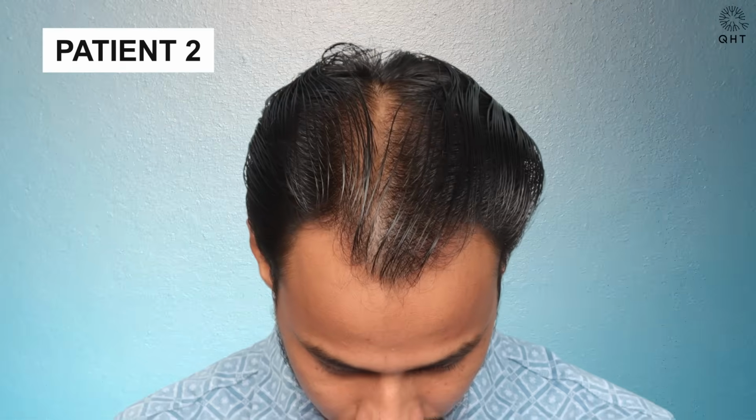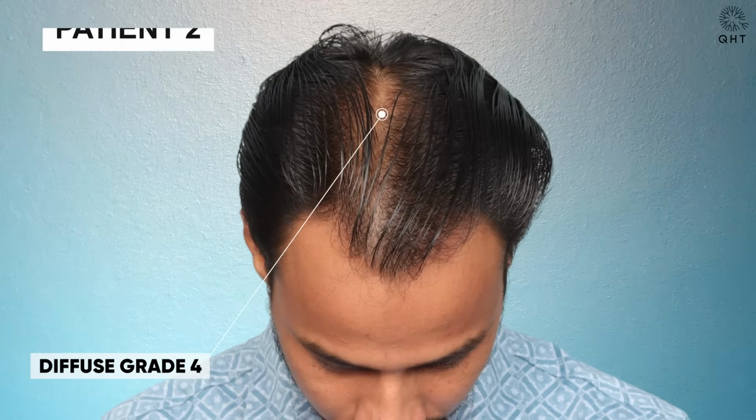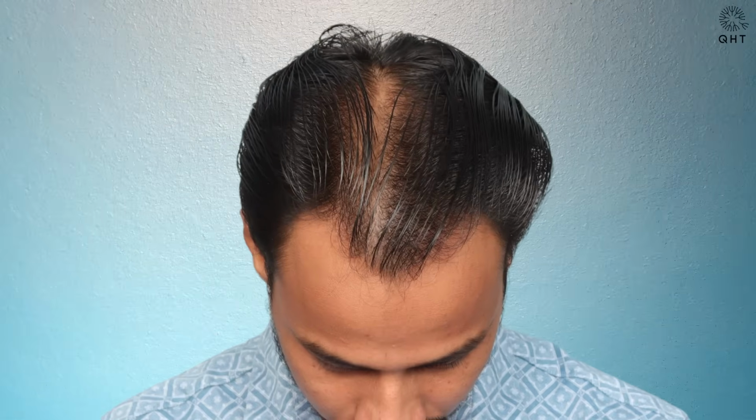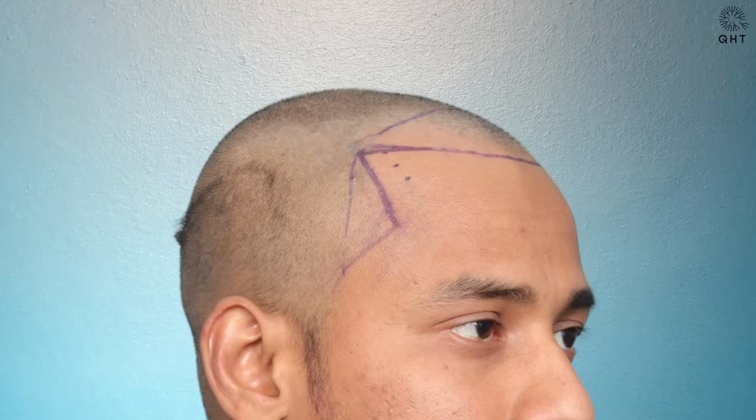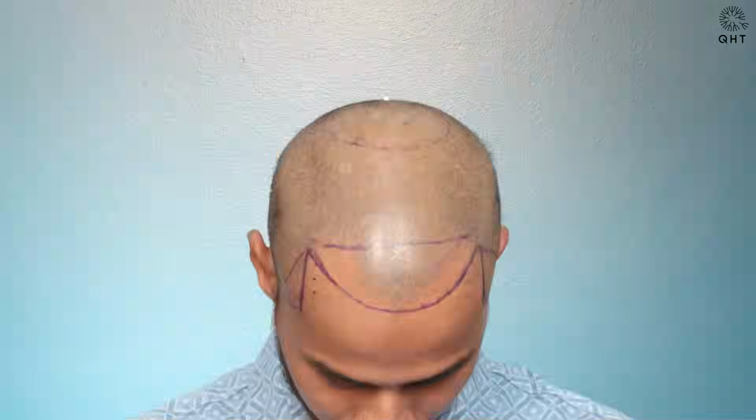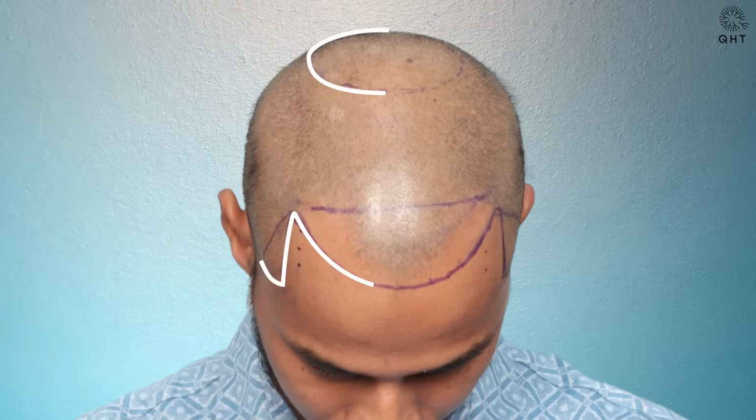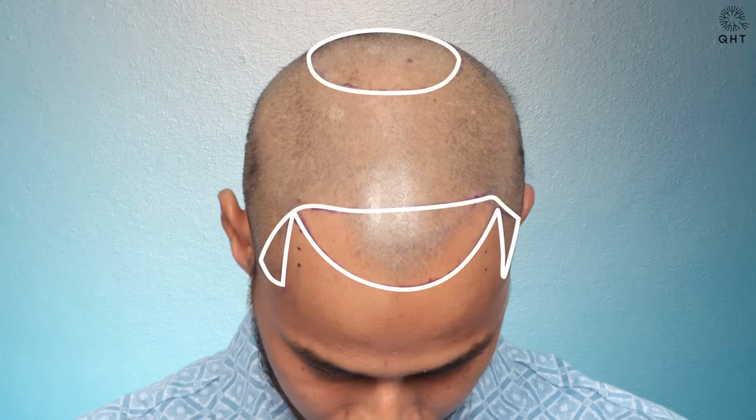In the case of patient 2, diagnosed with diffuse grade 4, the hairline was artistically crafted in a temporo-angular shape, extending into the temples to restore the facial frame. Both the frontal and crown zones were strategically marked to ensure balanced coverage and visual harmony.